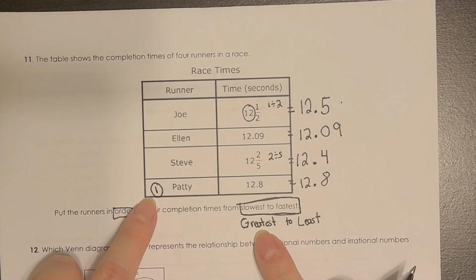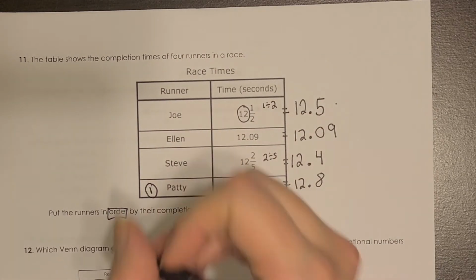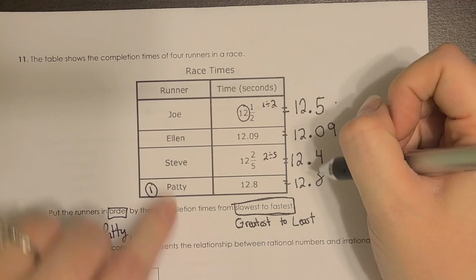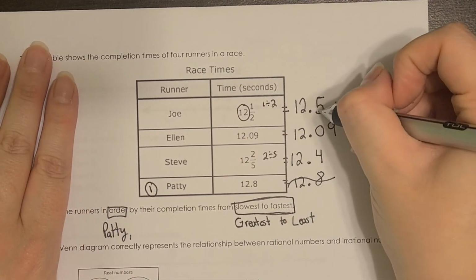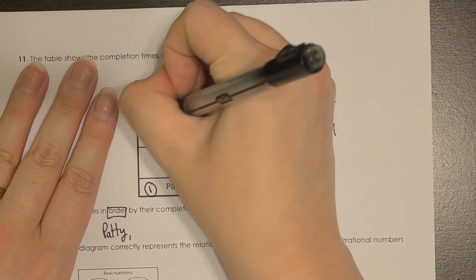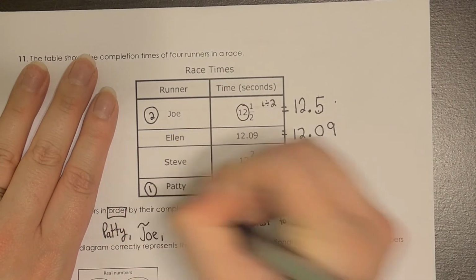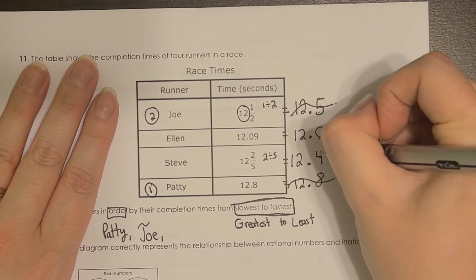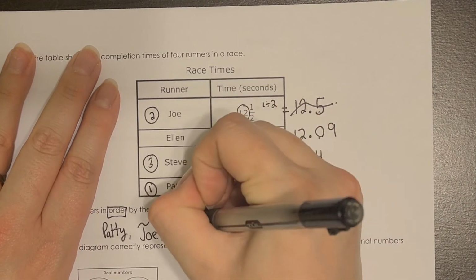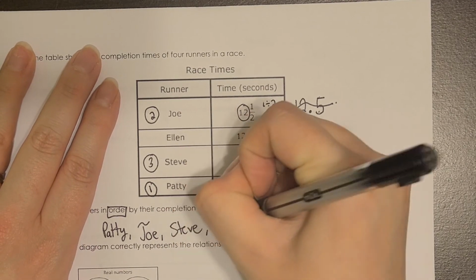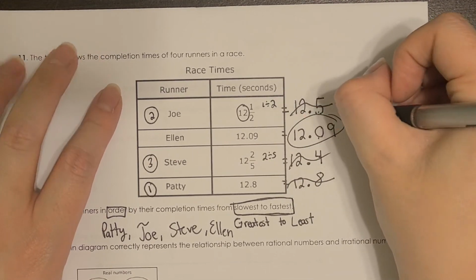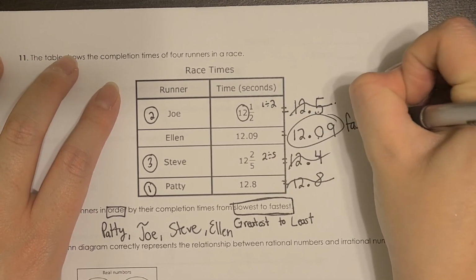Okay, Patty is the slowest, so she's going to be in our list first. So we're going to have Patty. Okay, the next slowest, we have a 5, a 0, and a 4. I'm going to go with that 5. So Joe is the next slowest. And that 5's gone, between 0 and 4, it has to be 4. Next slowest, so he's number 3, Steve. Lastly has to be Ellen. She was the winner. She was fastest. She had the shortest time.